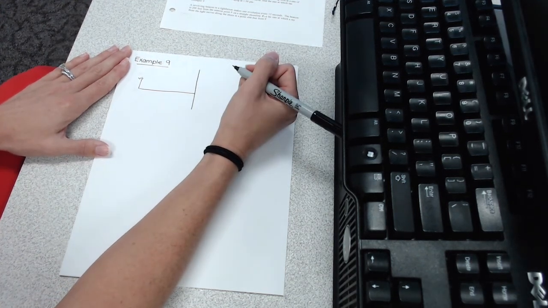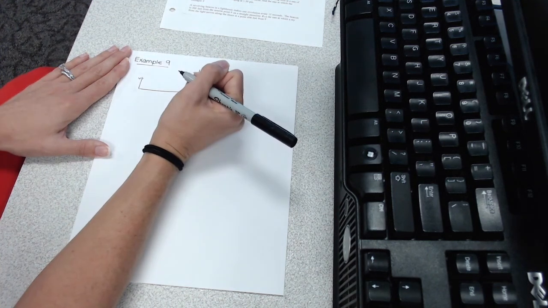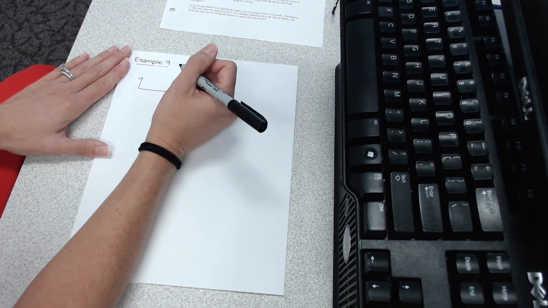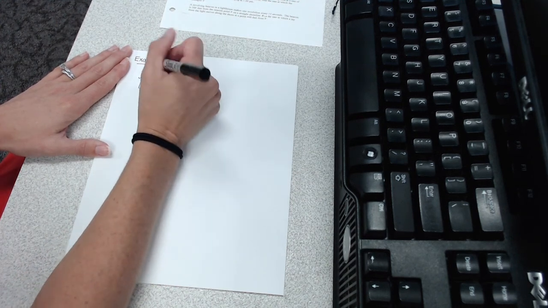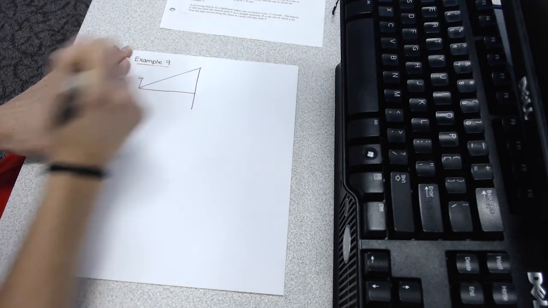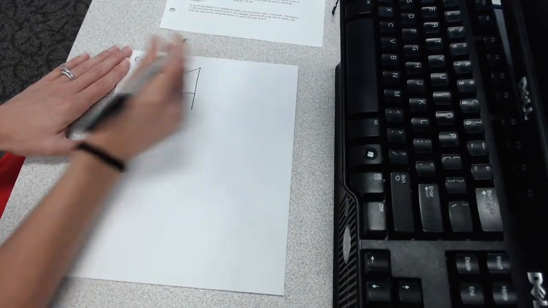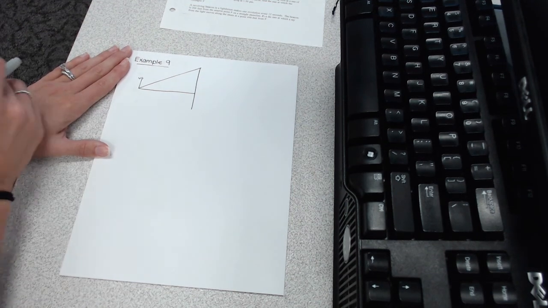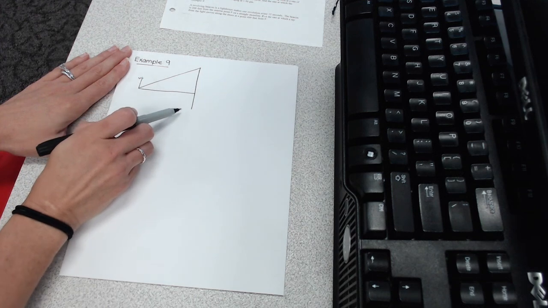Because we make all of our related rates problems fit a formula, I'm going to make this a right triangle like that. I'm going to call this diagonal line, the hypotenuse, my beacon. And this line is going to go all the way down the shoreline.